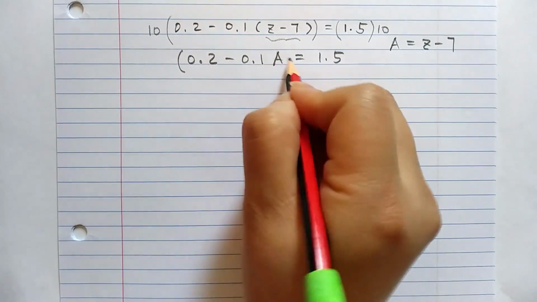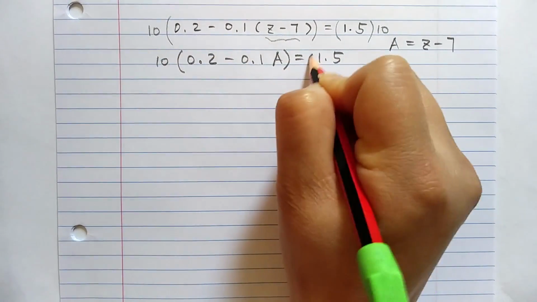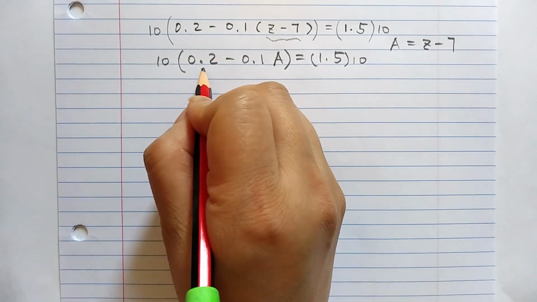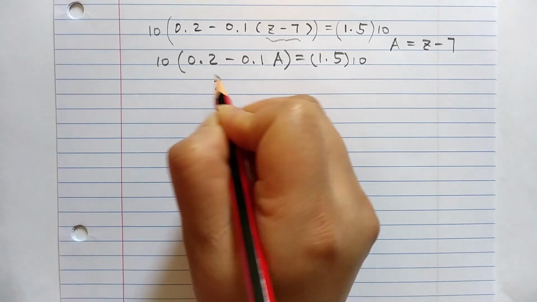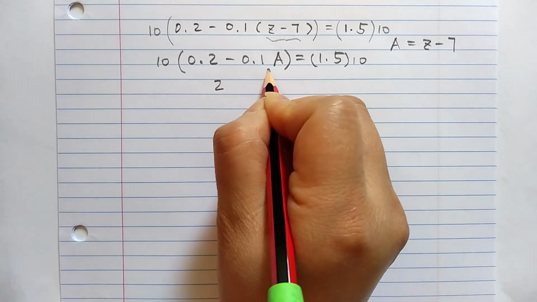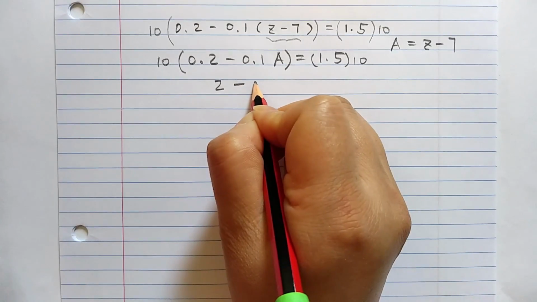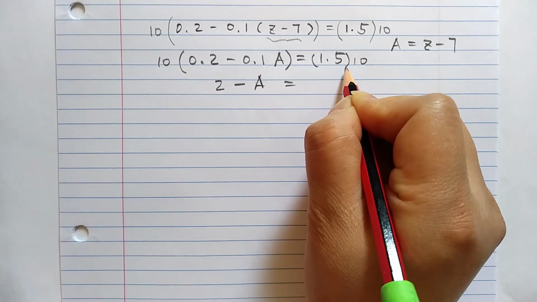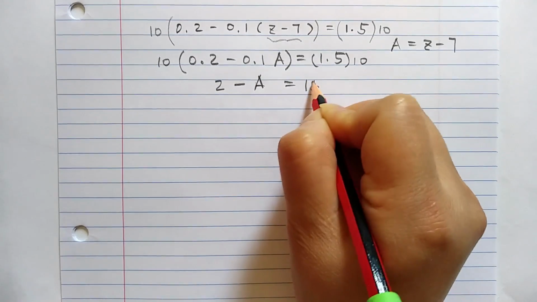And then multiply both sides by 10. So 10 times 0.2 is 2. And 10 times negative 0.1a is negative 1a is equal to 1.5 times 10 is 15.